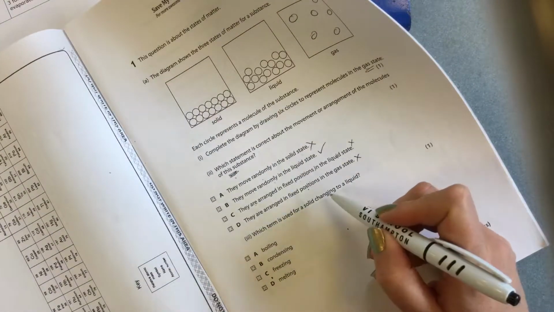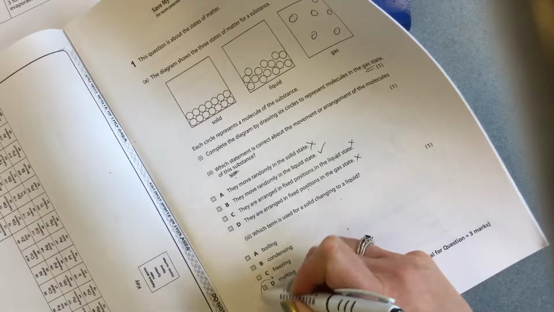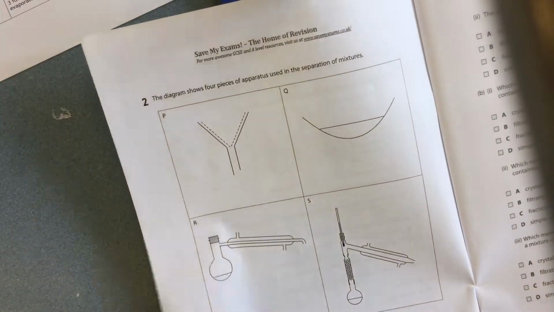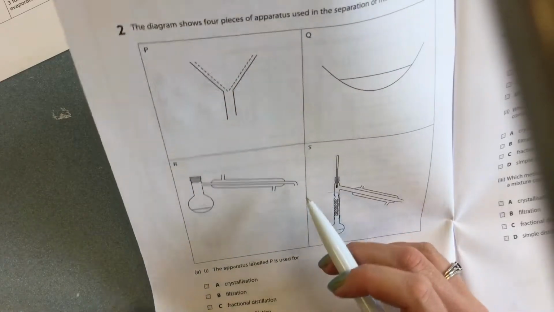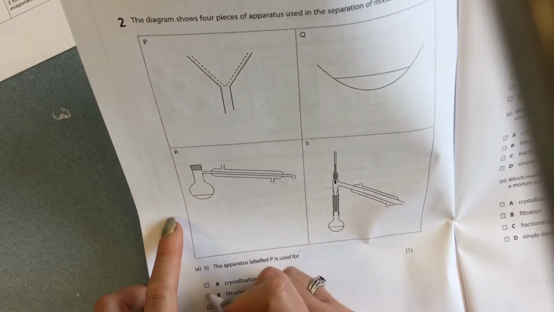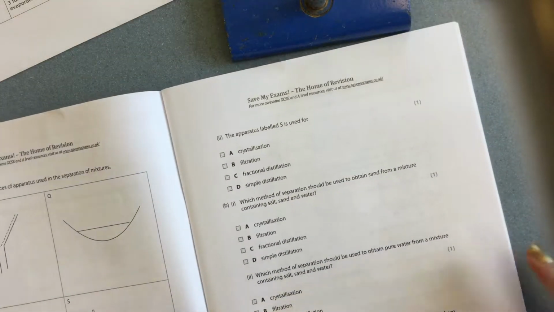So, which term is used for solid change to a liquid? Easy, melting. Moving on. Far too simple for you guys. 4 pieces of apparatus. So, key thing here is knowing that P is filtration. That's easy.